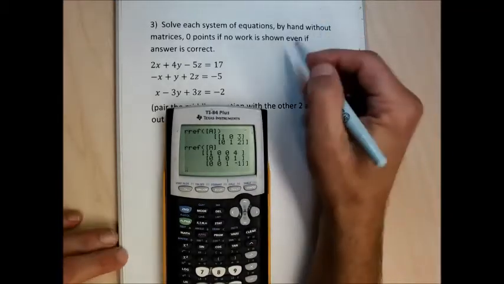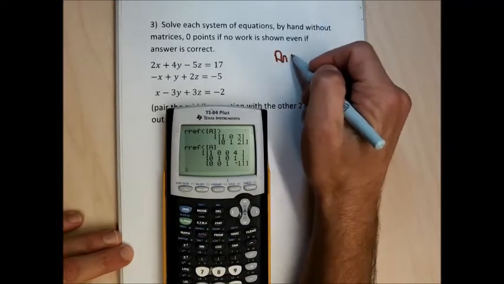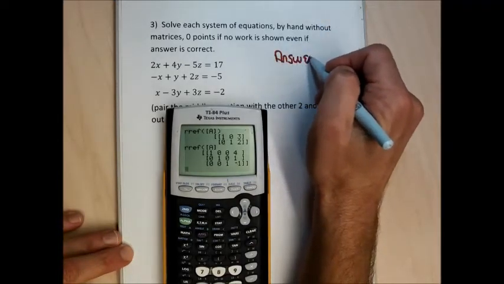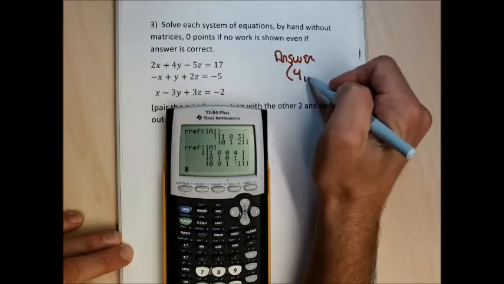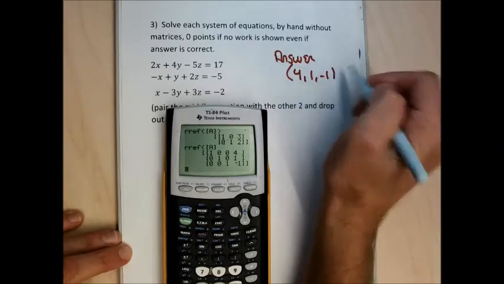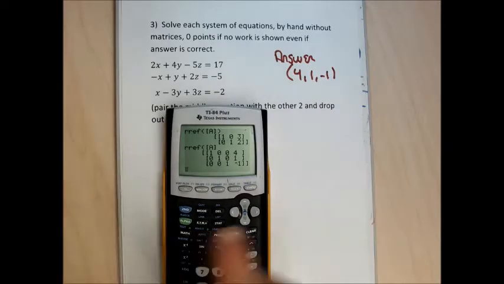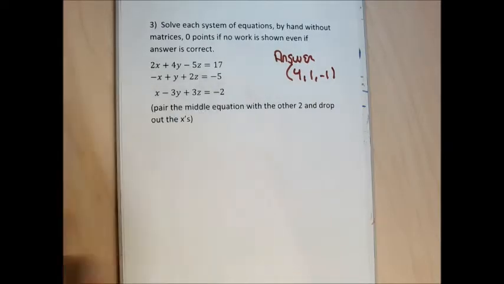My answer to problem 3 is going to be 4, 1, and -1. You essentially get 0 points for the correct answer and probably 10 points, which I think this is worth, for the work. So let me go ahead and do the work by hand that needs to be shown.